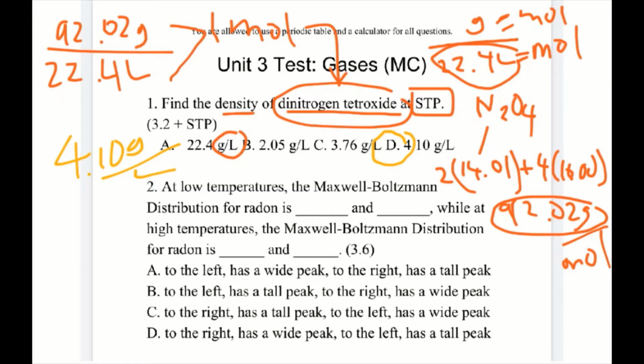Notice how there are many ways to do this question, and the way I did it is just a quicker way for me to solve the question, knowing the amount of grams and the amount of liters per mole, and by dividing the two, I got the density. So that's just a neat trick, and let's move on.